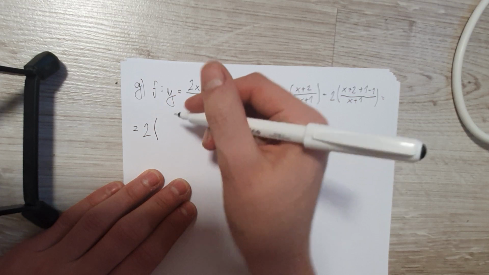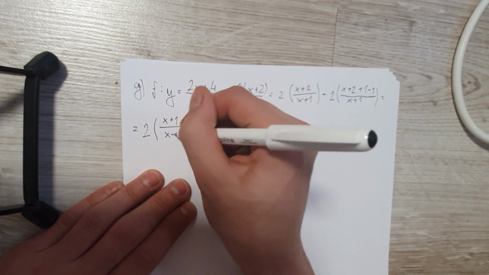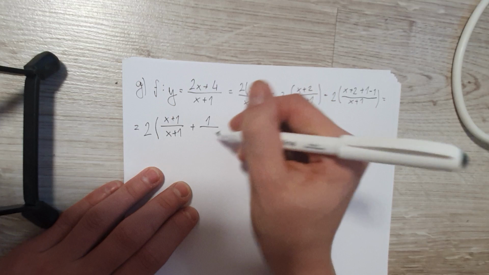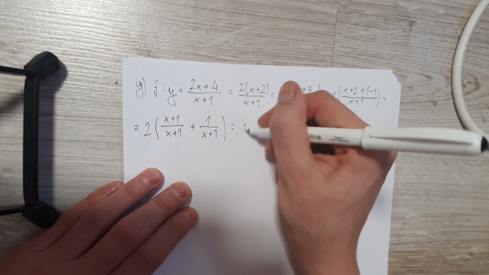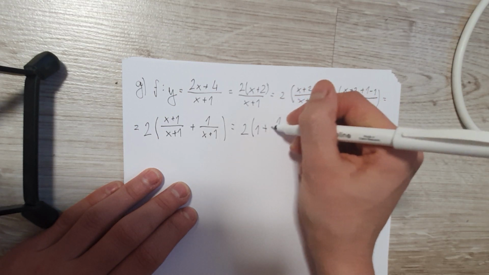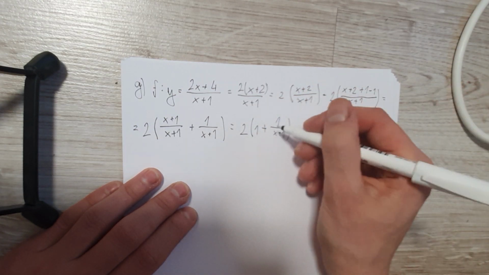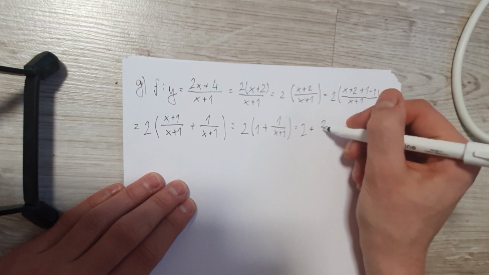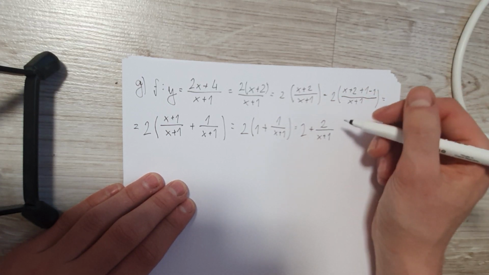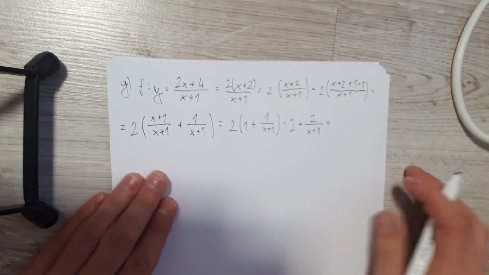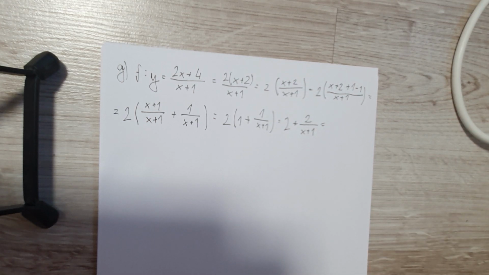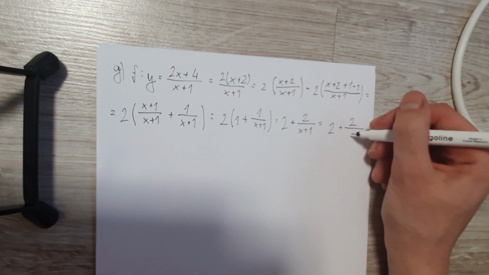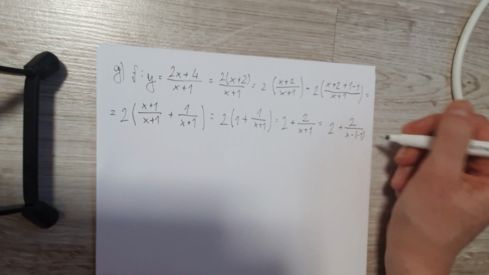Okay, with this nice 0, as I said, I will divide this into two fractions, so it's like 2 times (x plus 1) over (x plus 1), where we can see that the first part is just a nicely written 1. So I will write it then like 2 times (1 plus 1 over x plus 1), and I will multiply this whole thing with 2, so it's equal to 2 plus 2 over x plus 1, and I will get it to the final form as in the exercise, so it will be like 2 plus 2 divided by x plus 1.